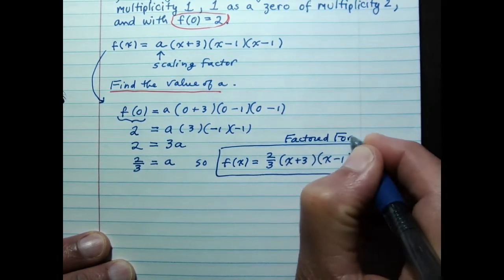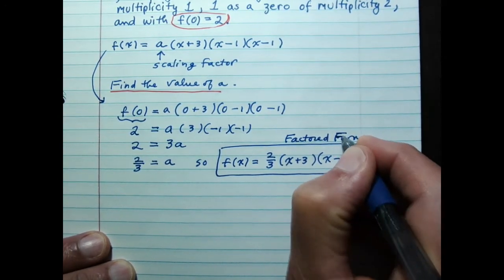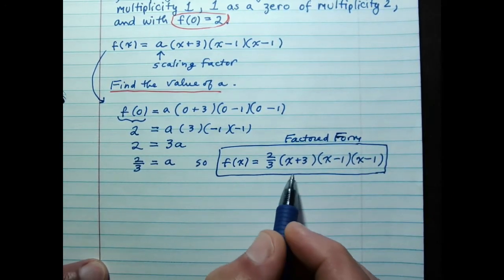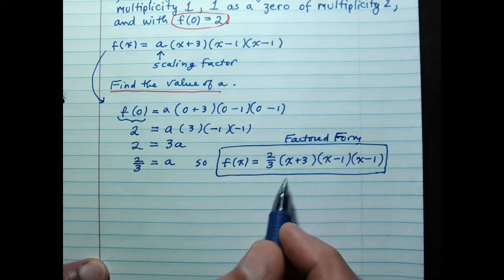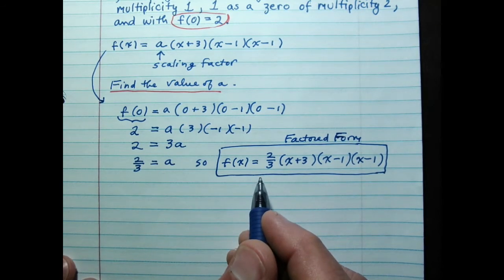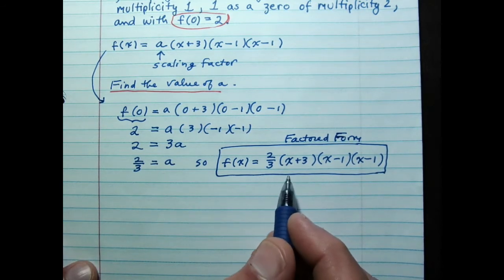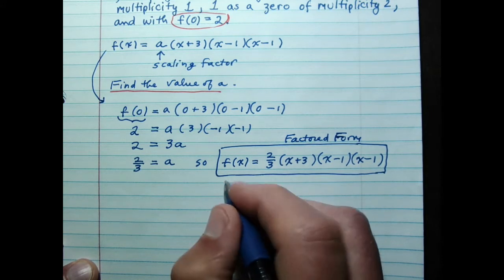And if the directions don't say otherwise, I think it's perfectly okay to stop here. But we can also multiply this out. When you do homework problems and check the answer in the back of the book, you might see the multiplied out form. So you want to make sure you know how to do this if you have to. And so let's go ahead.